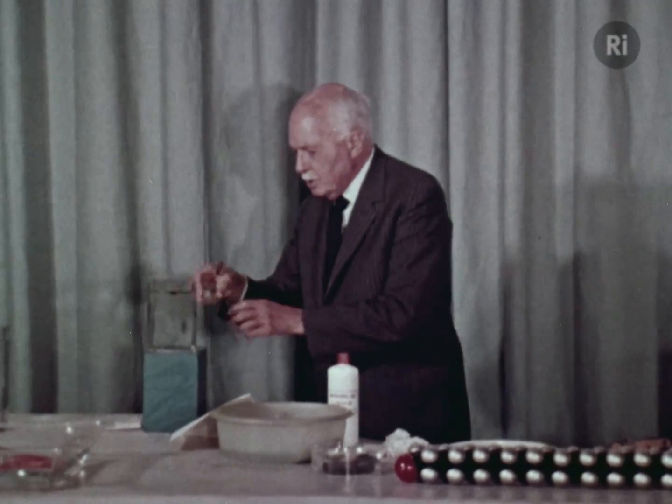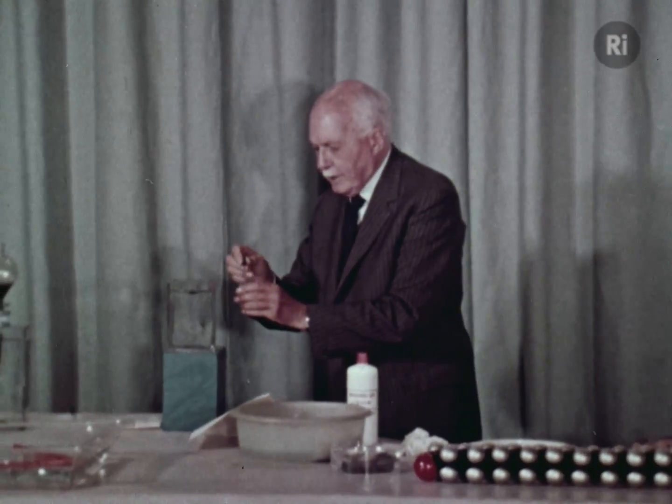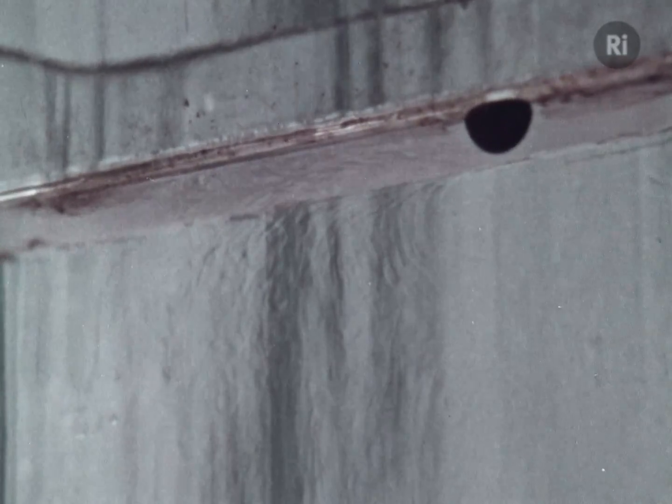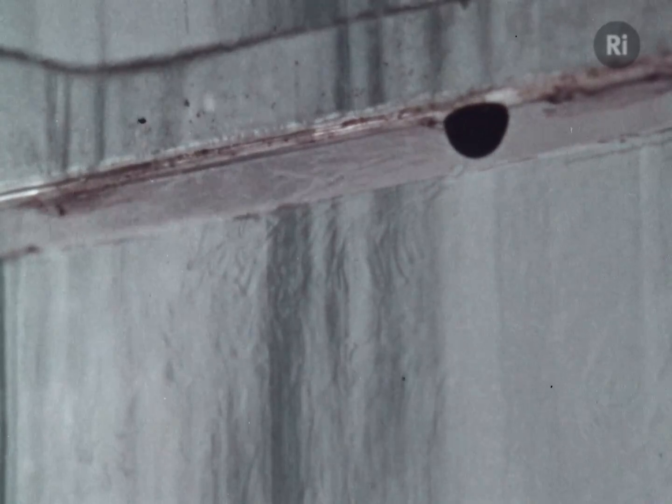Here is a little detergent. I'll just put a spot of that now. And you see the drop will fall down to the bottom. Again, you see, we are, as it were, removing that drop of water from the top by adding a little detergent.